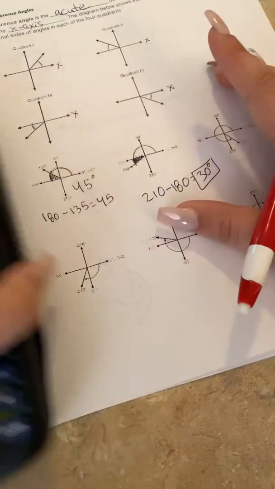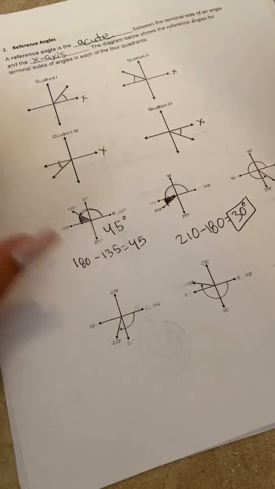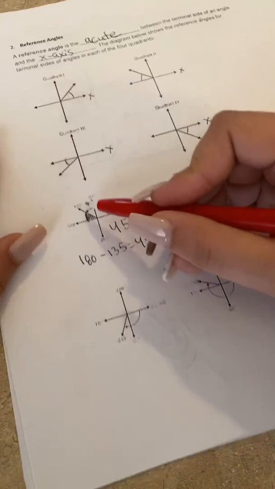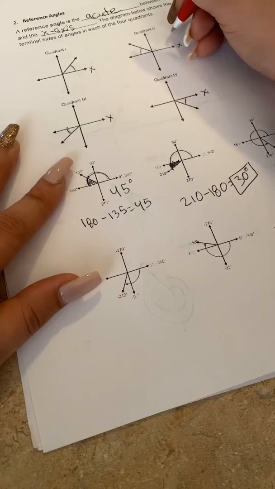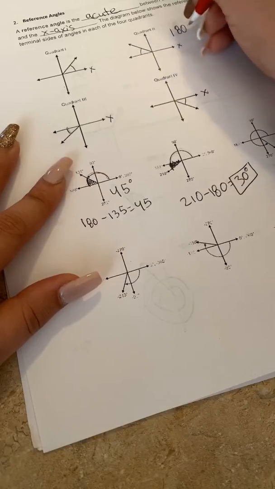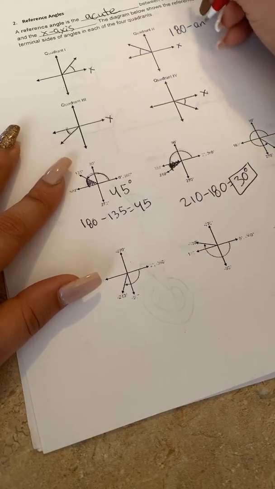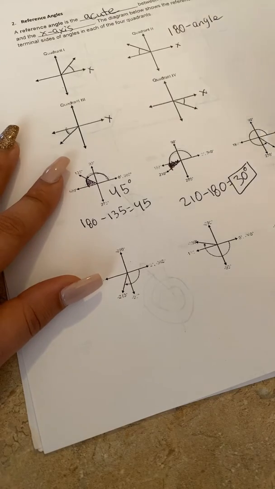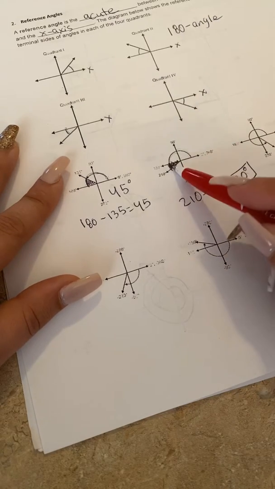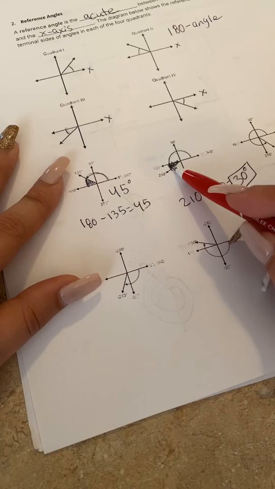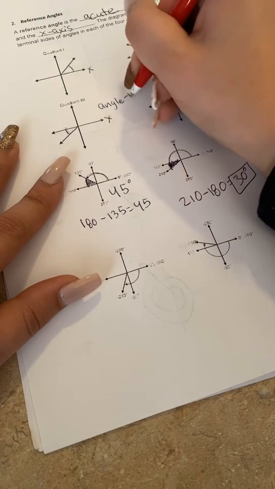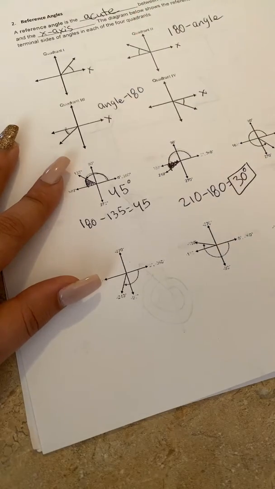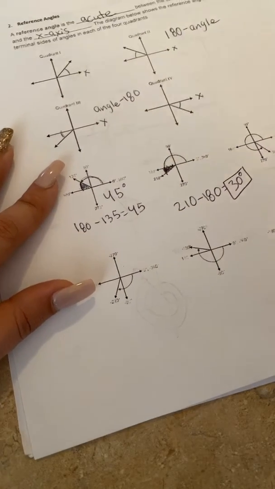Okay, and if you ever notice, this is in quadrant 2 here. If it's in quadrant 2, you can automatically say, I'm going to do 180 minus my angle. If it's over here in quadrant 3, that means we can do our angle minus 180. Okay, so this angle here is in quadrant 4.